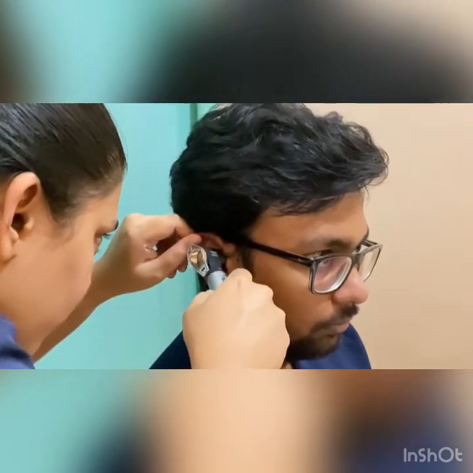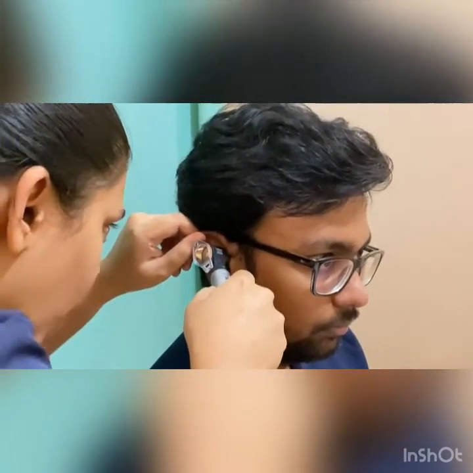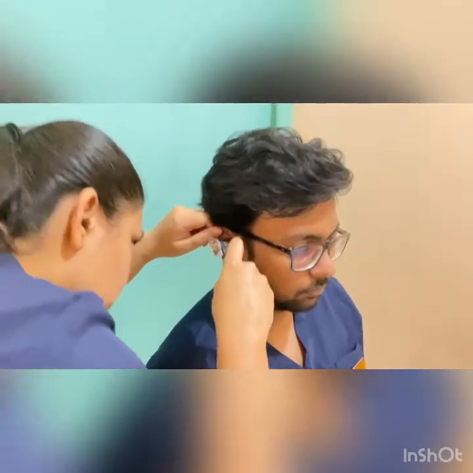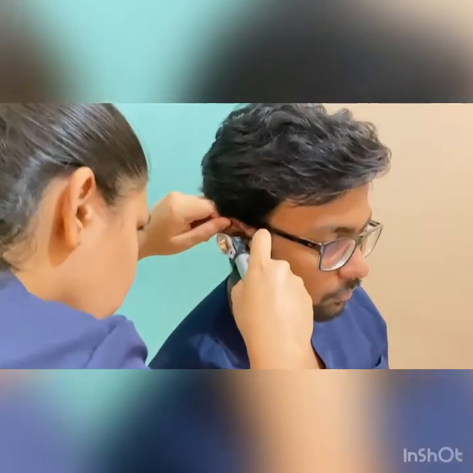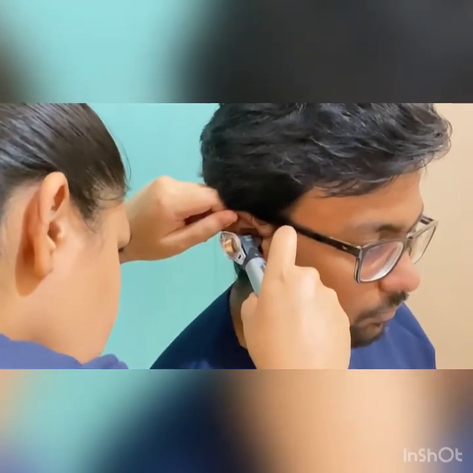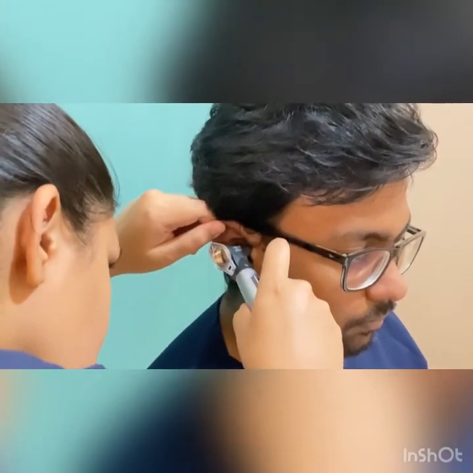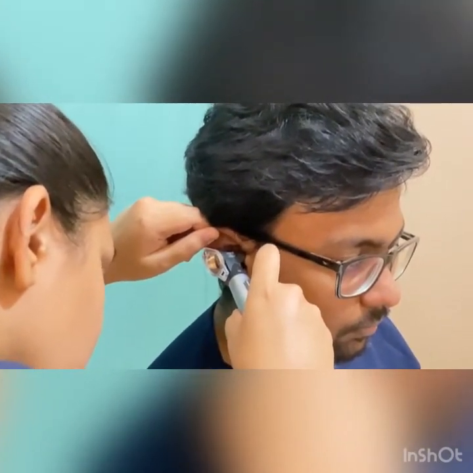Move the otoscope downward and forward. Inspect the ear canal, noting any discharge, foreign bodies or redness of the skin. Inspect the eardrum, note its color and contour. Also, identify the handle of the malleus.